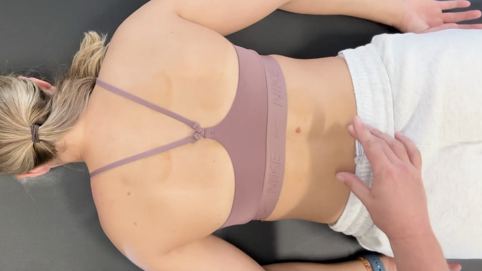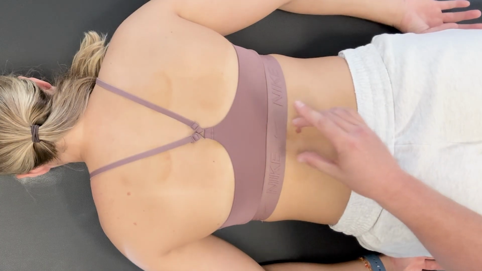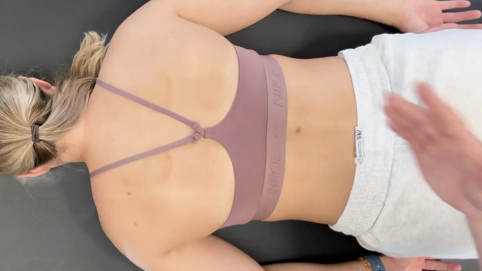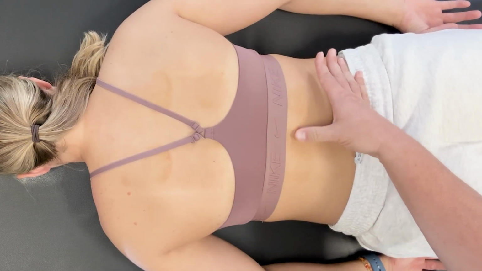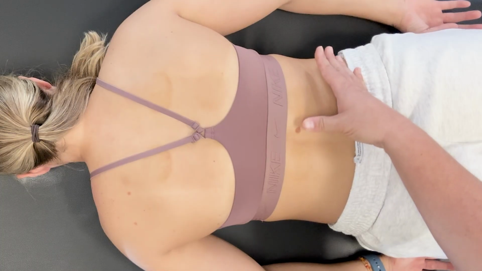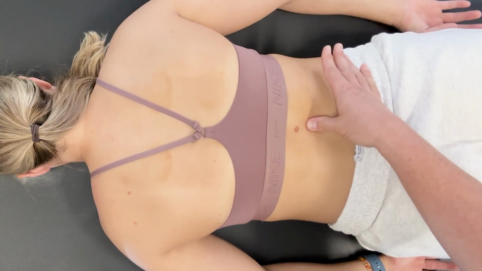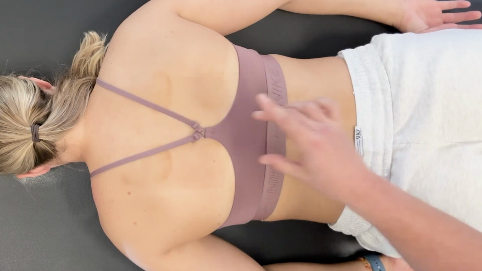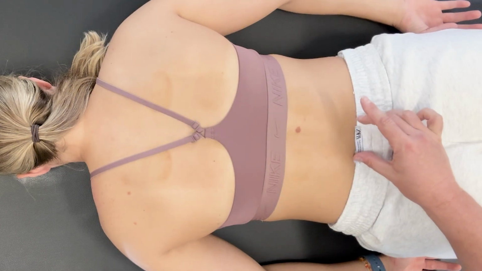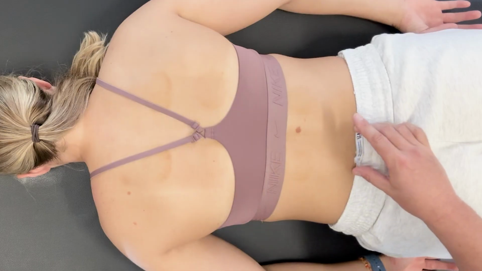Now the other muscles that run along the spine are in the lamina groove. Remember, the lamina groove is the groove next to the spinous process, between the spinous process and the transverse process. So they sit in there really deep. We have the multifidi, and then we have the rotators, right? Those run along basically the entire length of the spine.